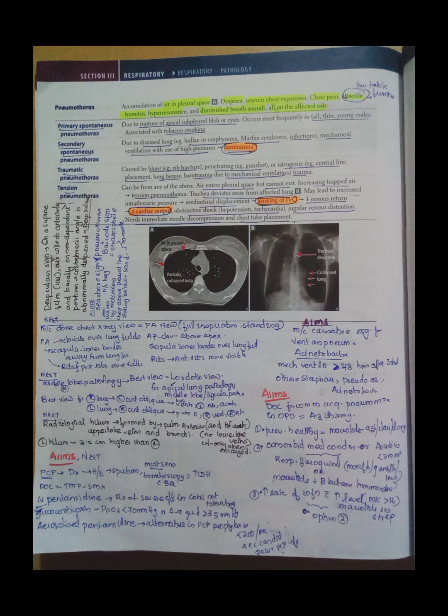Okay. AIIMS: drug of choice for community acquired pneumonia in the OPD. We are in the OPD, what will we give for community acquired pneumonia? Azithromycin. If the patient is previously healthy, you can safely give macrolides like clarithromycin, doxycycline, the common ones that we give. If the patient has some comorbid medical condition or has taken some antibiotic within the last 3 months, what are you going to give? You can give respiratory fluoroquinolones.